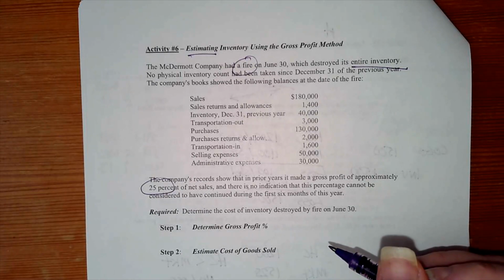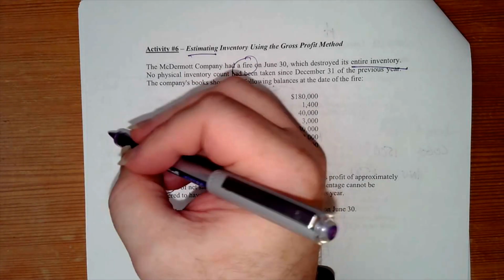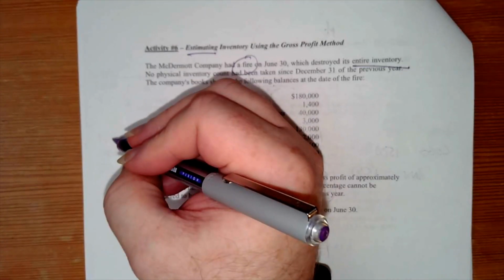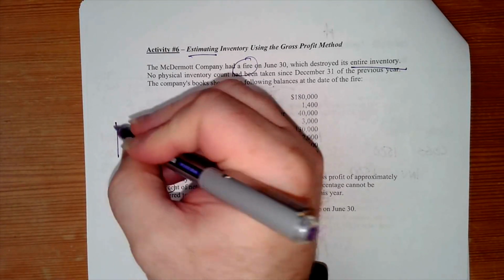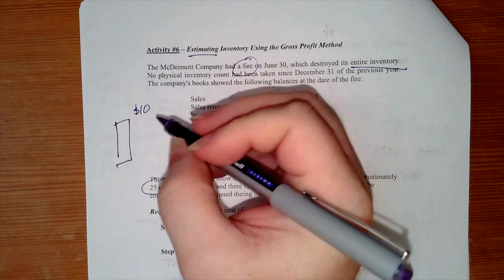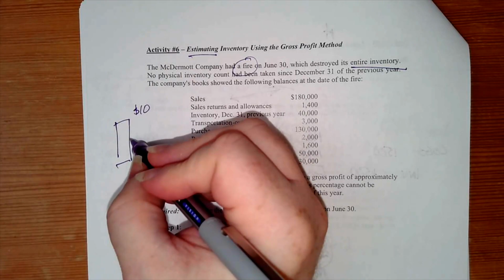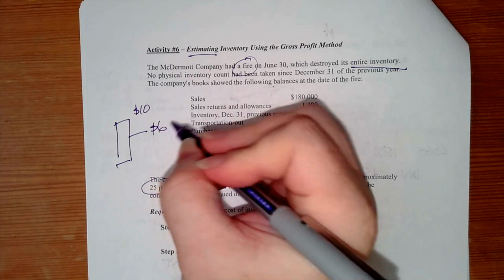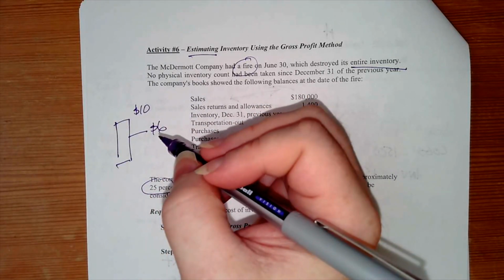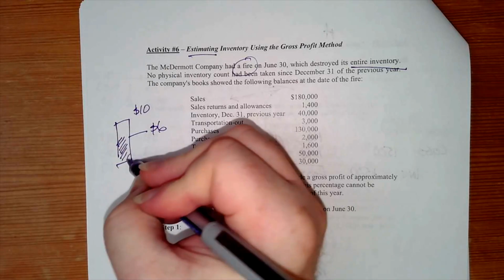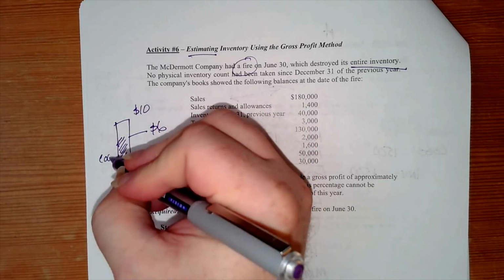So let's talk a little bit about the word gross profit. Like if you have something that costs $10, right? And it cost you $6 to buy it. Well, what does that mean? It means this part, that's your cost of goods sold, right?